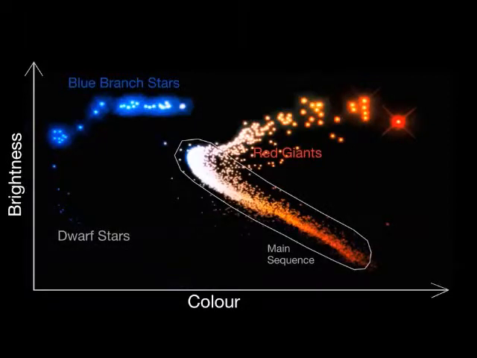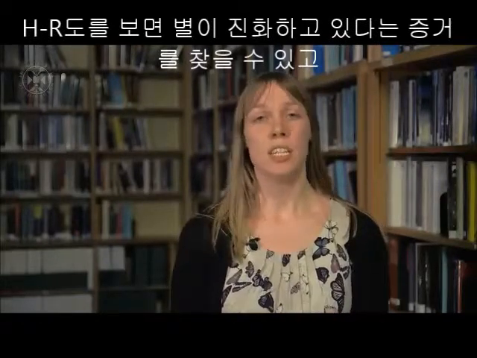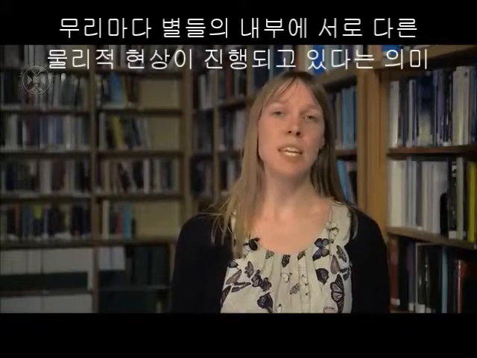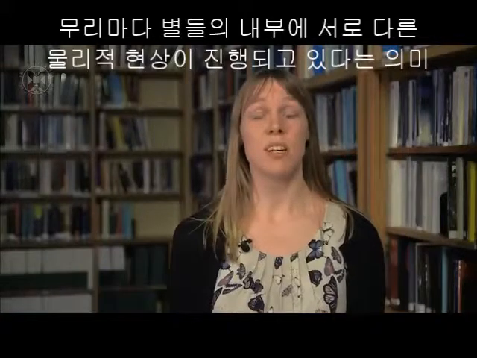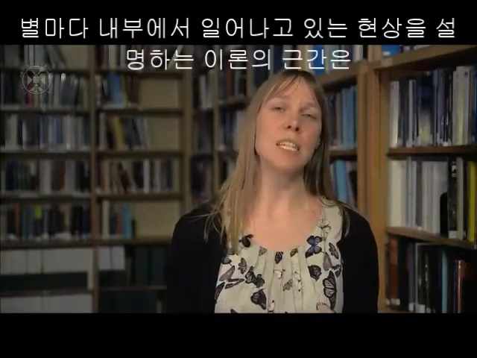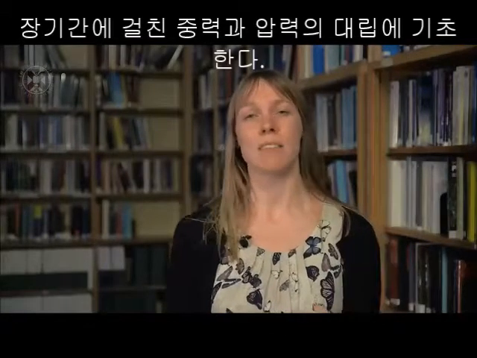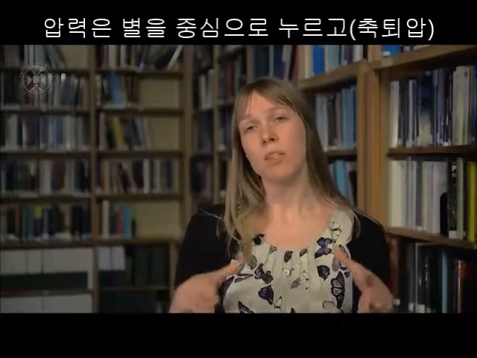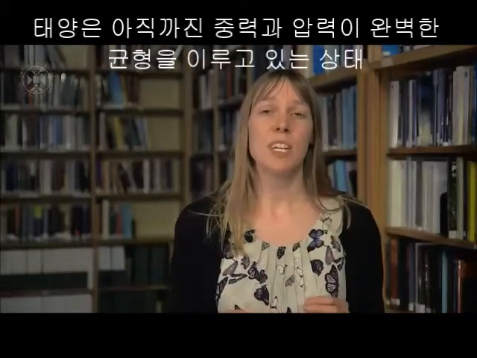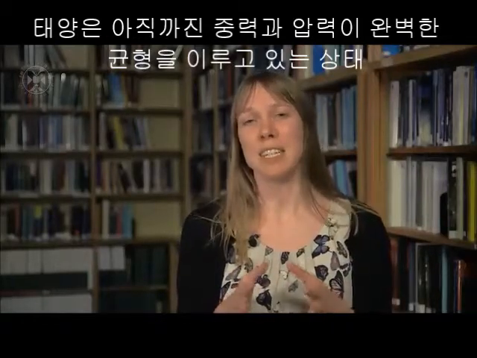So the Hertzsprung-Russell diagram is evidence that stars are changing and evolving, and the different groups that you can see in the diagram are stars that are experiencing different physical processes going on inside them. Now our theories about what's happening inside different stars are all based on a long battle between gravity and pressure. Gravity is trying to pull the stars together, and pressure is resisting that squeeze. In our own Sun at the moment, the forces of gravity are perfectly balanced by pressure.